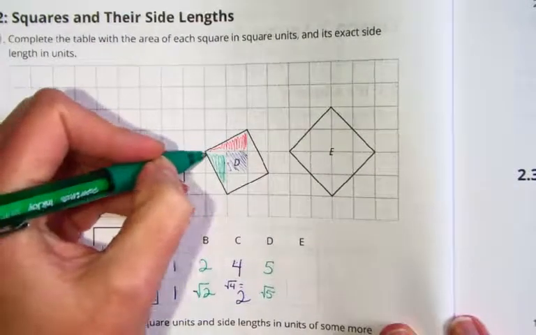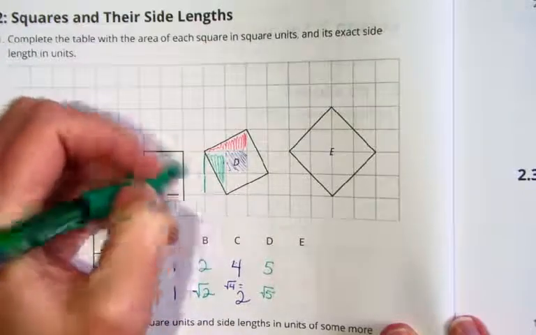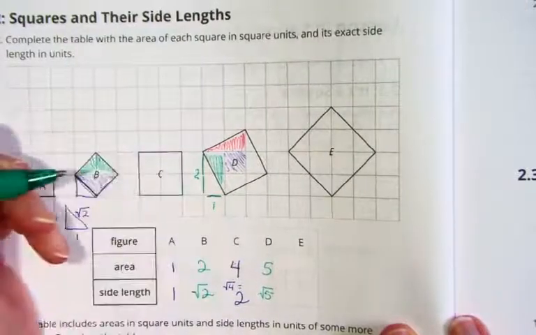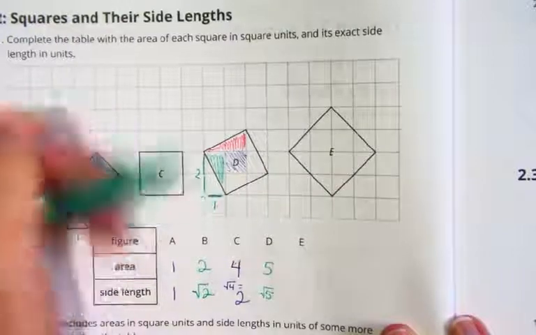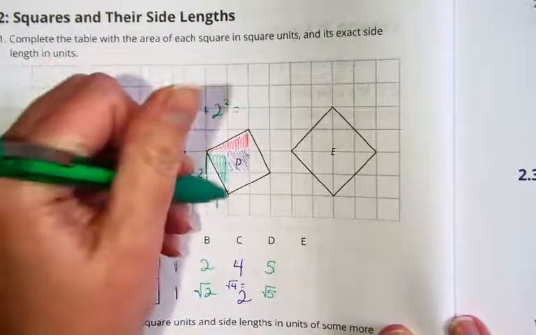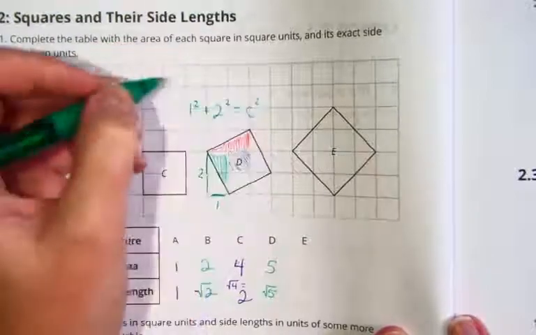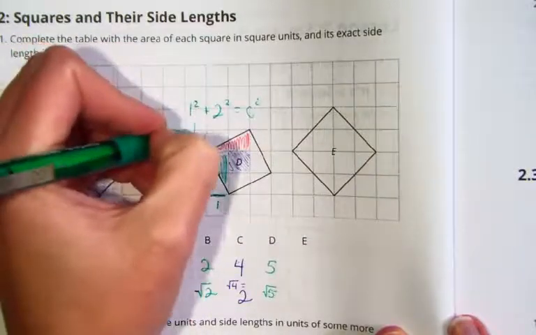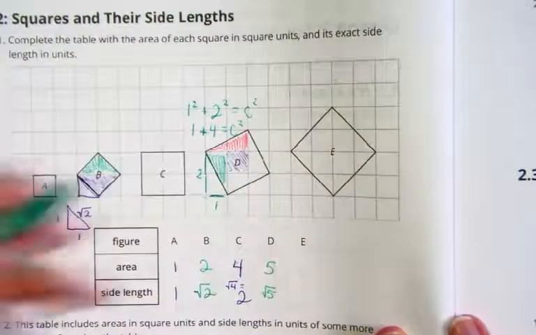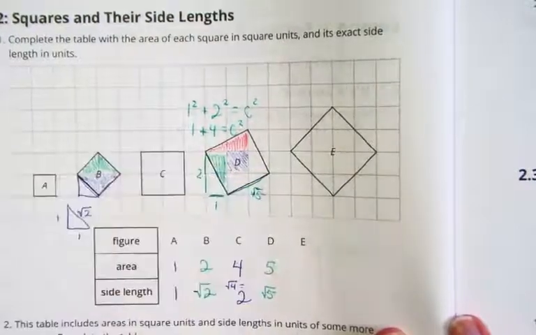We could also think of it as, here's a side, a triangle off to the side here, where this is 2, and this is 1, and A squared plus B squared equals C squared. 1 times 1 is 1, 2 times 2 is 4. So maybe you're already seeing that each length here is going to be the square root of 5.